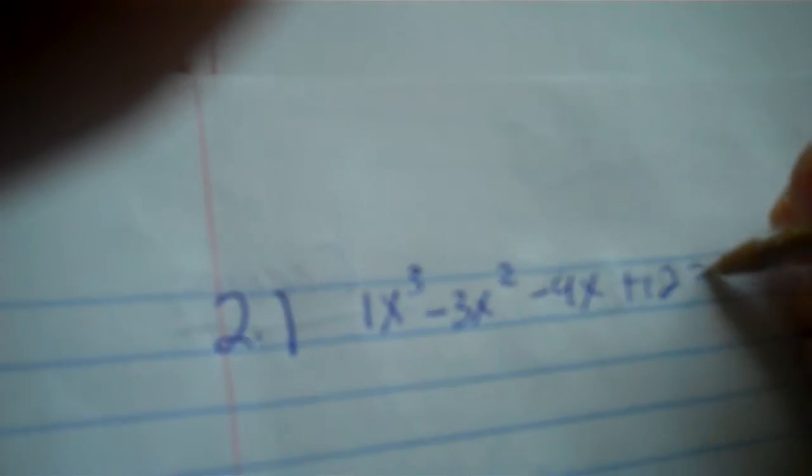Okay, number 2. You got x to the third, put a 1 there, minus 3x to the second, minus 4x plus 12 equals 0. So there are three answers because you have x to the third. So it's a cubic equation. The ABC thing's not going to help you, okay, at the beginning at all on these.